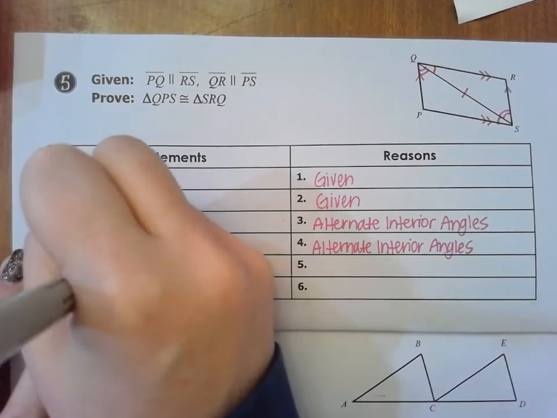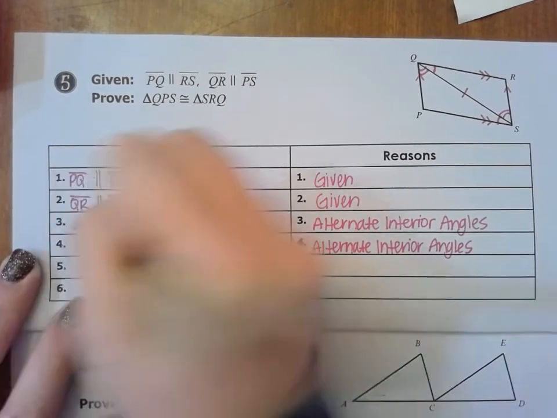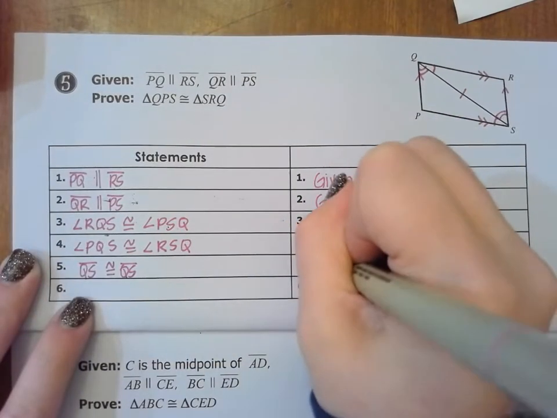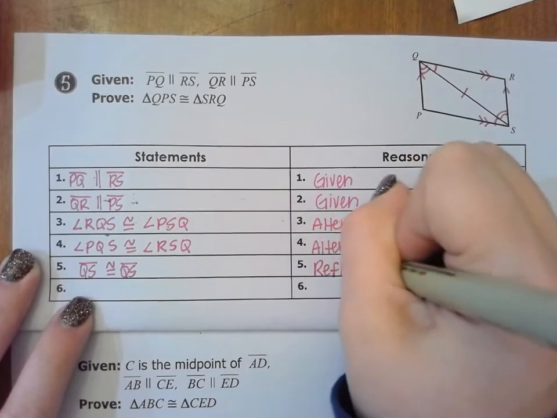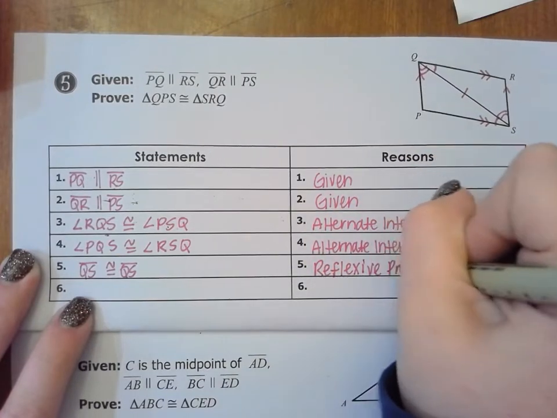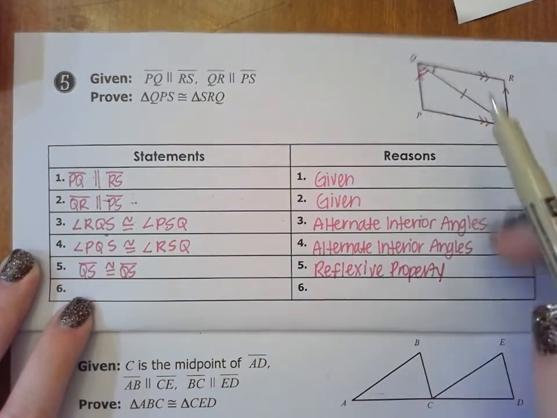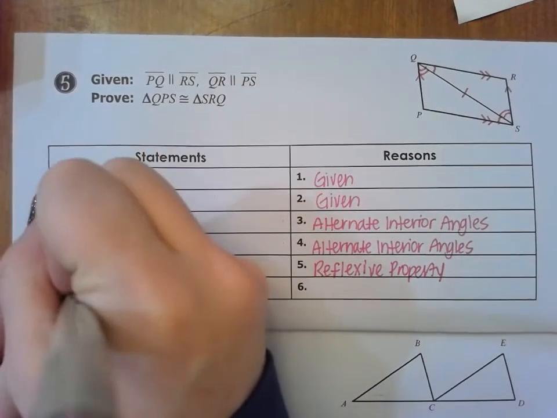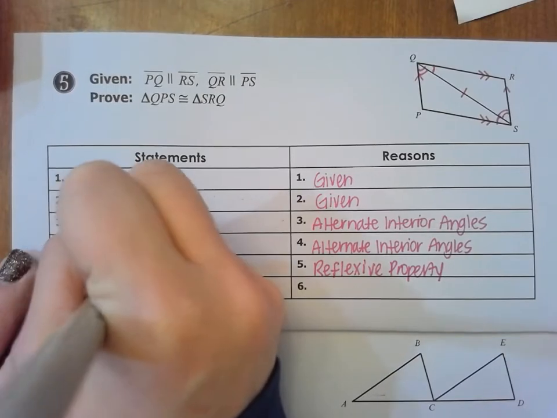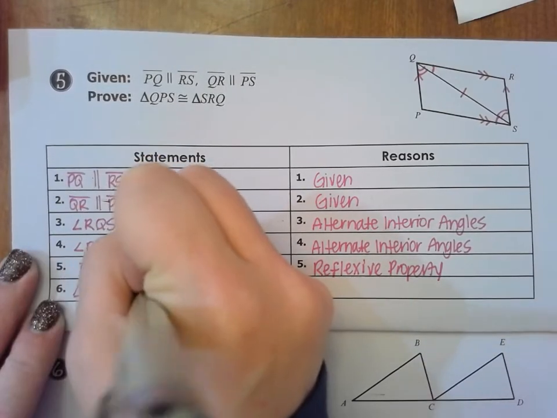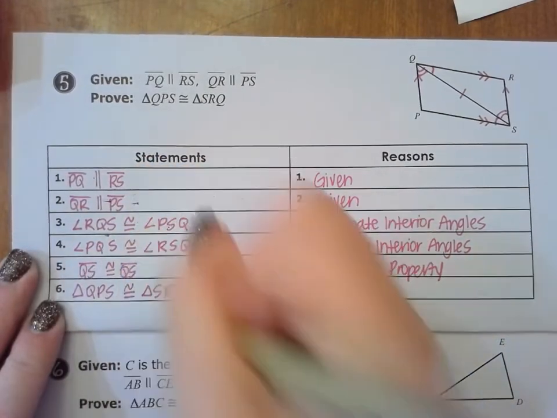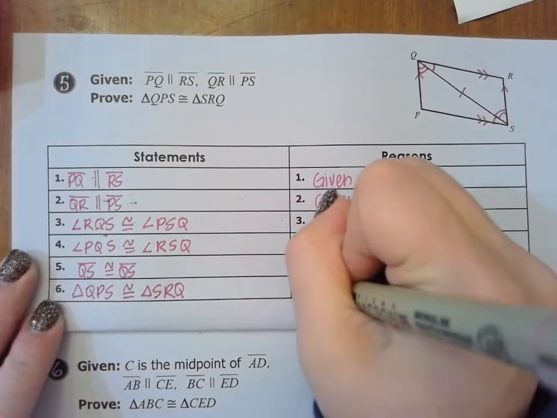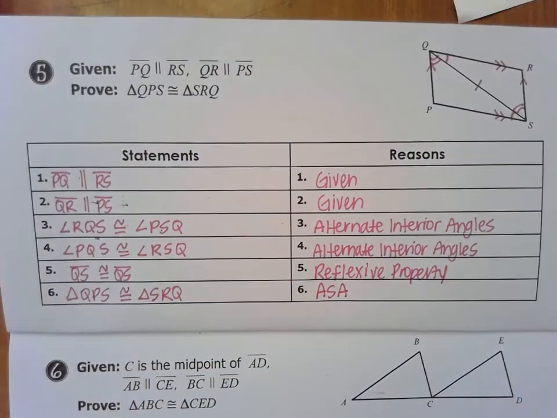So QS is congruent to QS by the reflexive property. And we now have angle side angle congruence. So we know that triangle QPS is congruent to triangle SRQ by the angle side angle postulate.